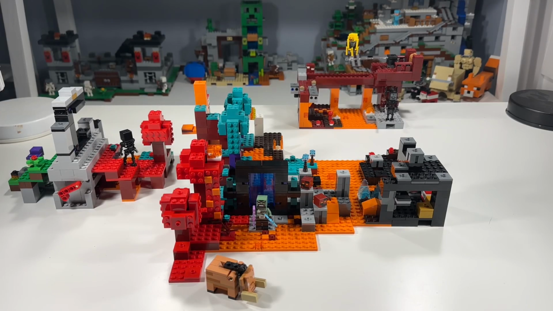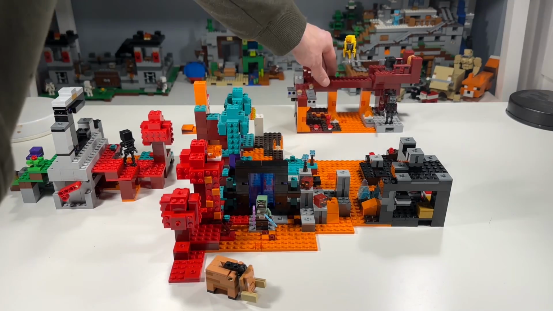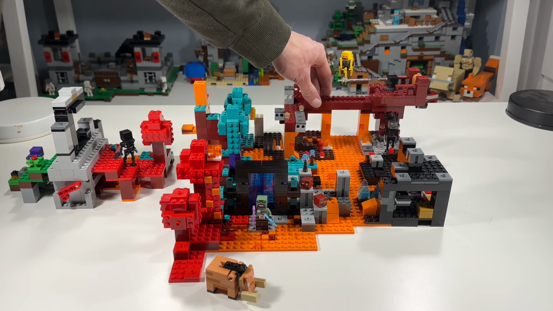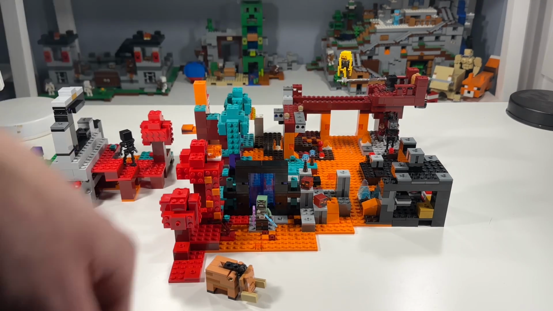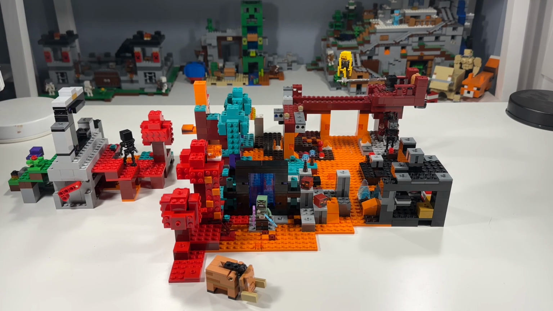And for the final 2 sets, we're going to take the blaze bridge set at the back here, slide this against the warped forest and the nether bastion, filling up that lava pool, looking very nice. Now we have a lot of open space there.